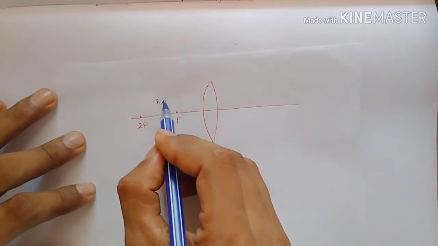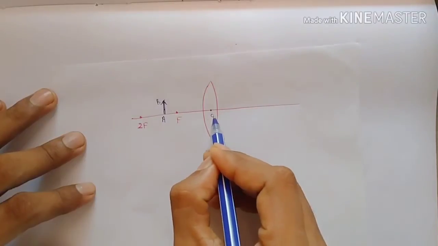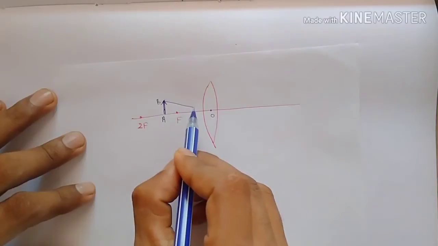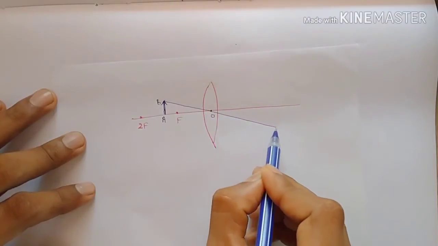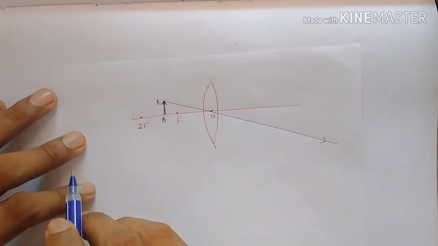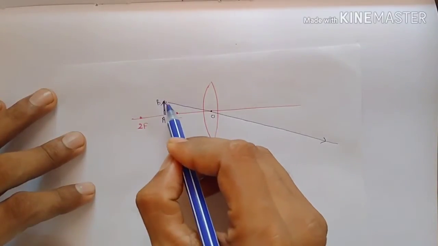For that, let's take a light ray which is starting from the head of the object and it is passing through the optic center. It will pass like this, without any deviation. A light ray which is passing through the optic center will pass without any deviation.